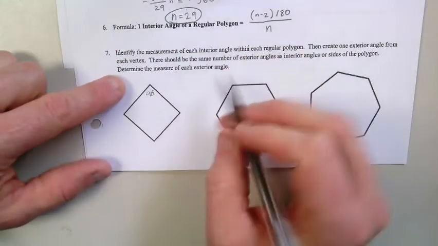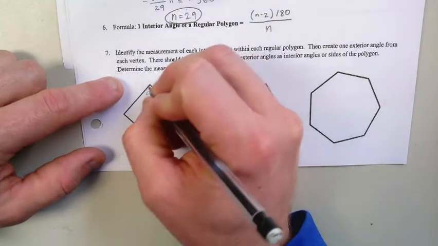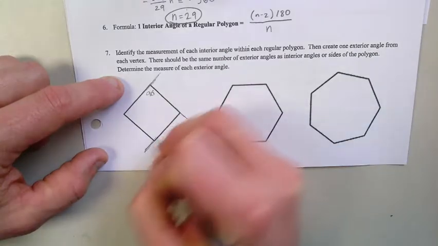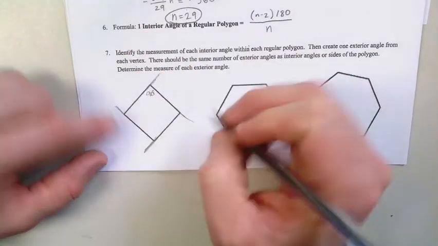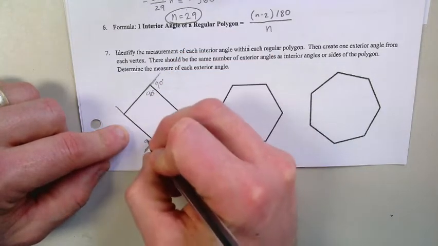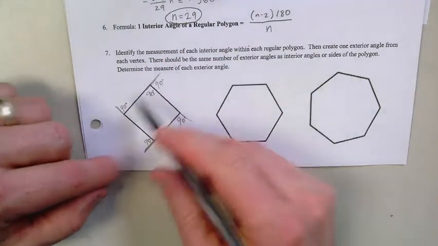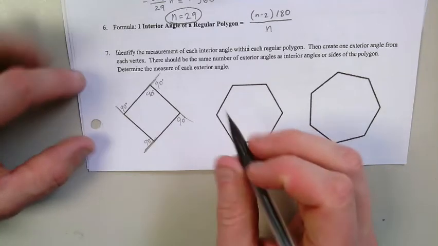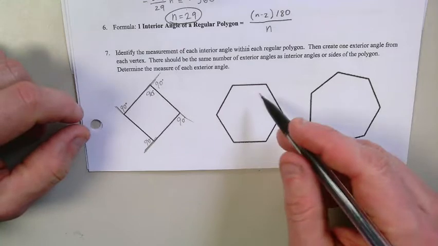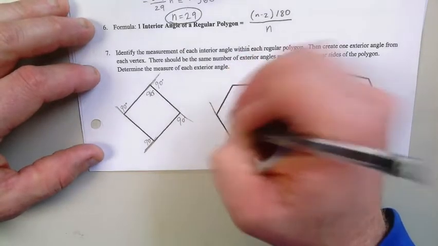Okay. Now, I think I want to do all of these here. Okay. So it says there should be the same number of exterior angles as interior angles or sides of the polygon. So if I look here, if I extend this beyond, extend this one beyond, extend this one beyond, and extend this one beyond, what we notice is that each of these angles is going to be 90 degrees. Okay? And so if I add up those 4 90-degree angles, all the exterior angles here add up to 360 degrees. Okay? Now this one is a 2, 4, 6 hexagon. Again, I'm going to extend them just beyond.